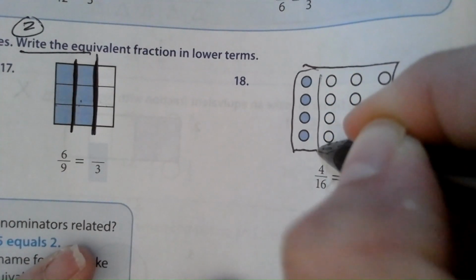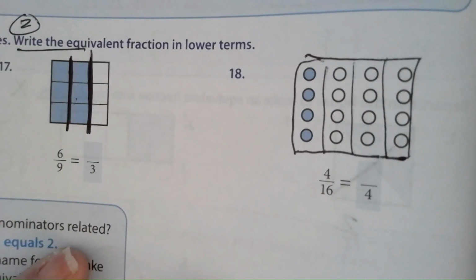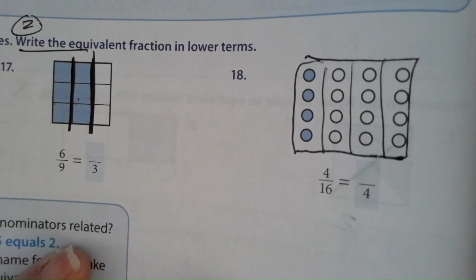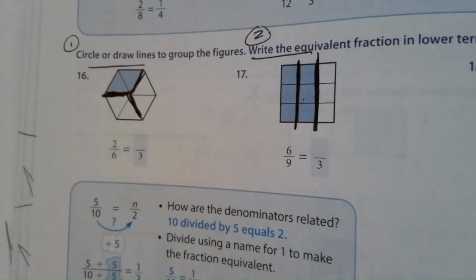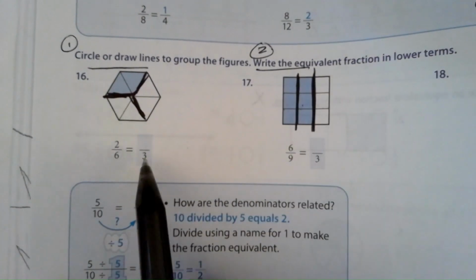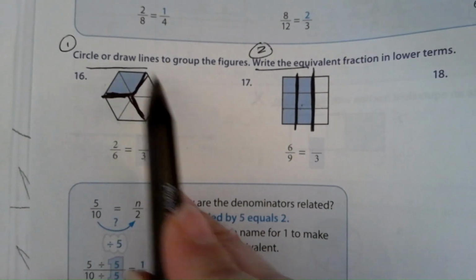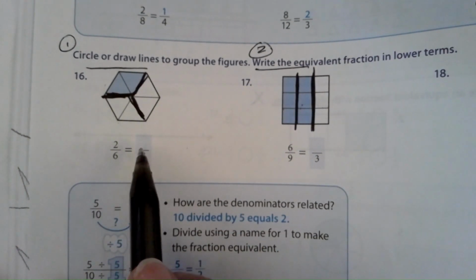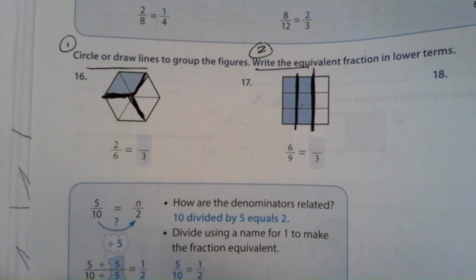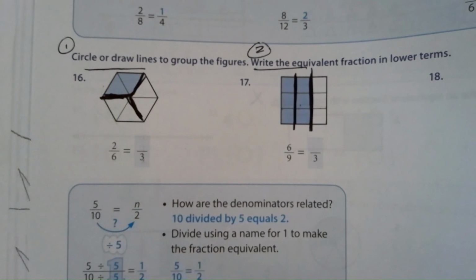Any of that will work. But there are your 4 columns. All right, so then you're going to write the equivalent fraction in the lower term. So now that we've put this one into thirds, what would I put here for my numerator? How many are shaded? All right, go ahead and fill that in now that we broke it down into 3 pieces. Any questions about that?